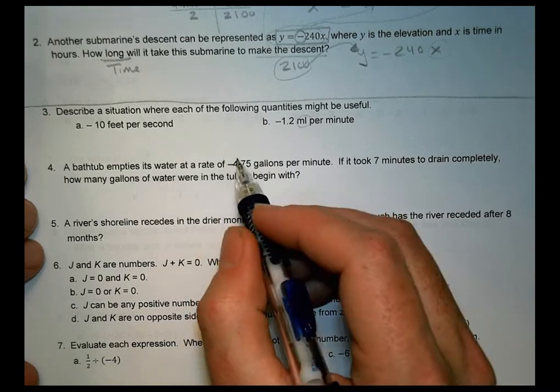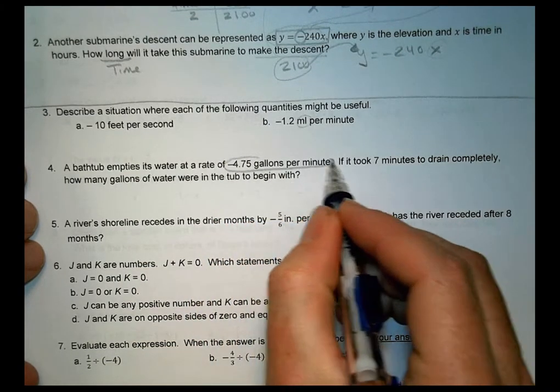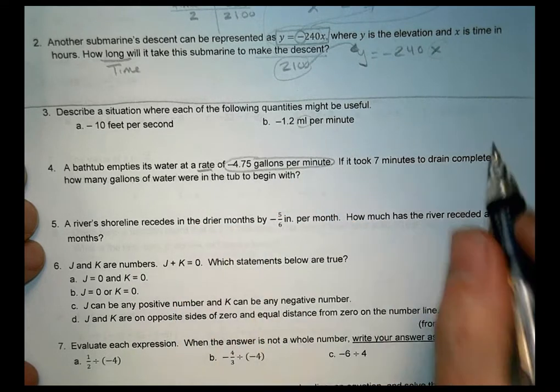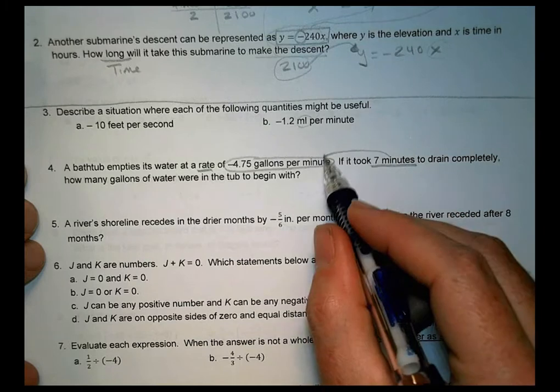Let's look at 4. The bathtub empties water at a rate of negative 4.75 gallons per minute. So that's our rate. If it took 7 minutes to drain completely, all right, there's minutes, we have 7.